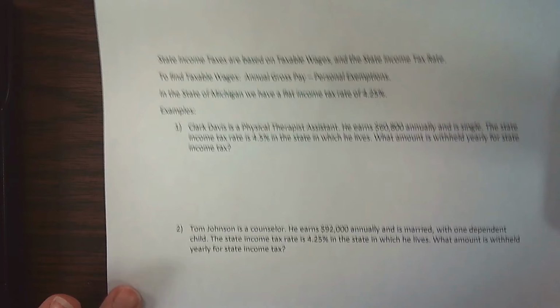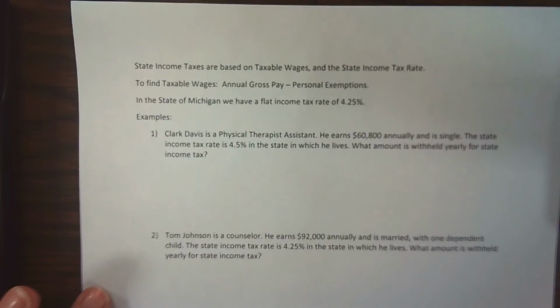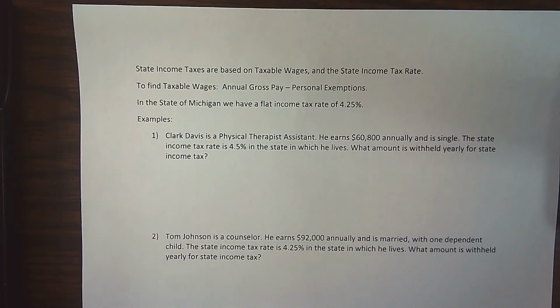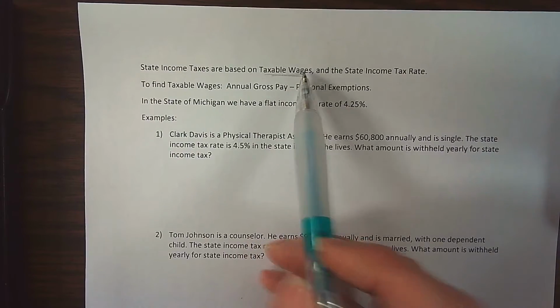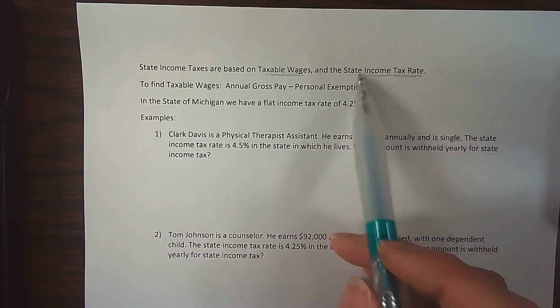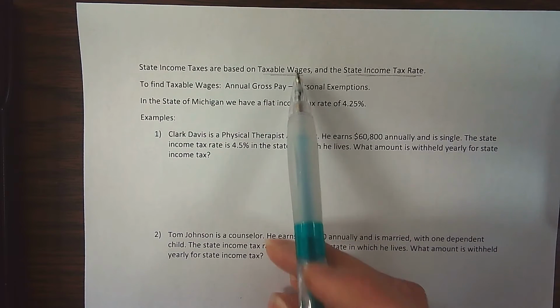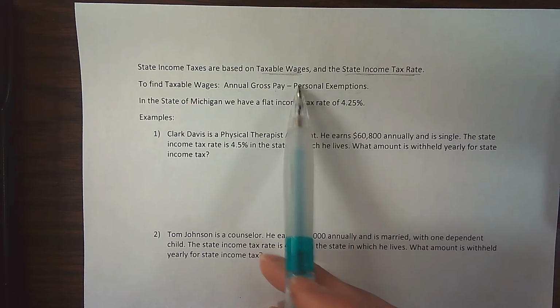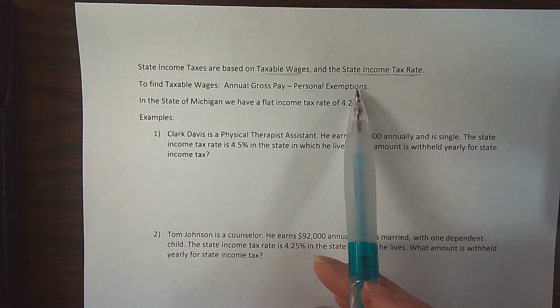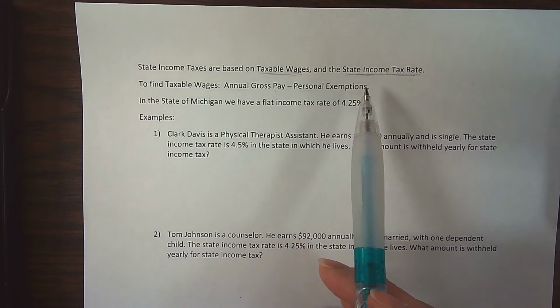Not too bad. The next piece is state income tax. First of all, it's important for us to note that it is based on our taxable wages and the state income tax rate. Now, taxable wages mean that we take our annual gross pay and we subtract off personal exemptions. Personal exemptions are amounts of money that are not subject to tax.